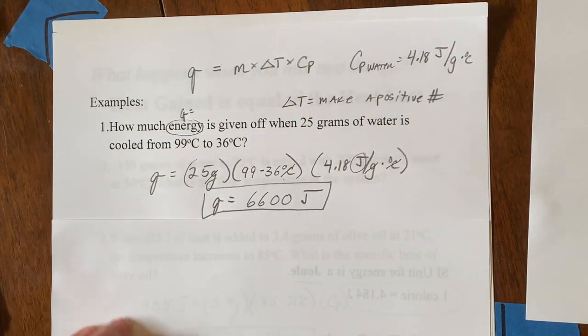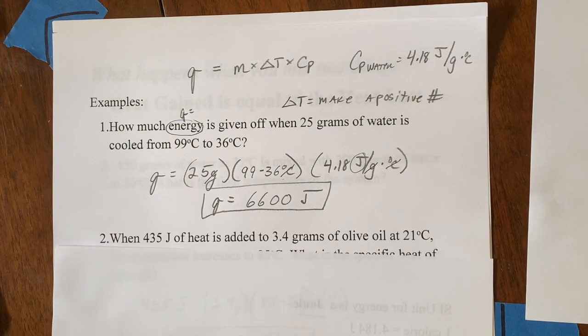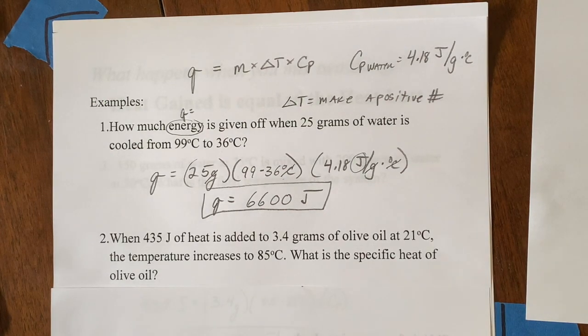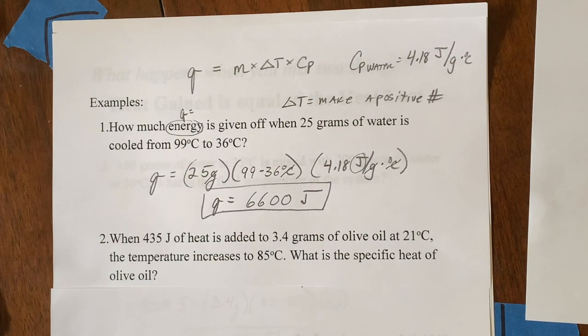All right, you have another question, number 2. Go on ahead and you can pause this video and answer that if you would like. All right, so let's look at number 2. When 435 joules of heat is added to 3.4 grams of olive oil at 21 degrees Celsius, the temperature increases to 85 degrees. What is the specific heat for the olive oil?